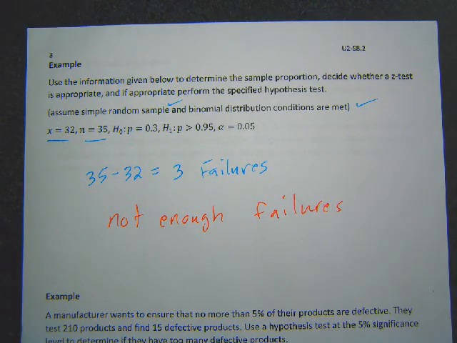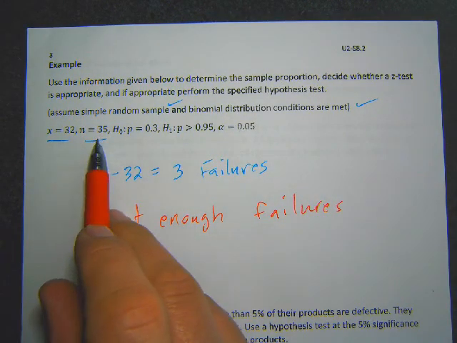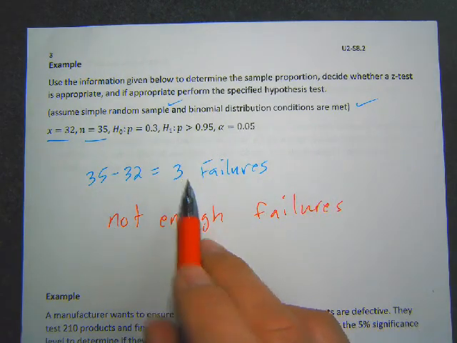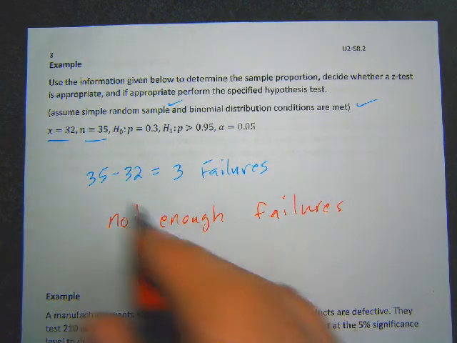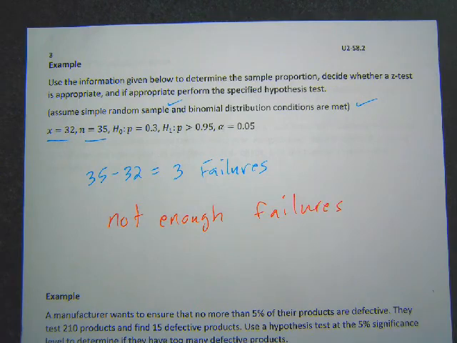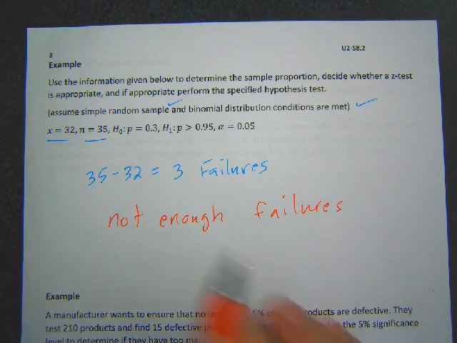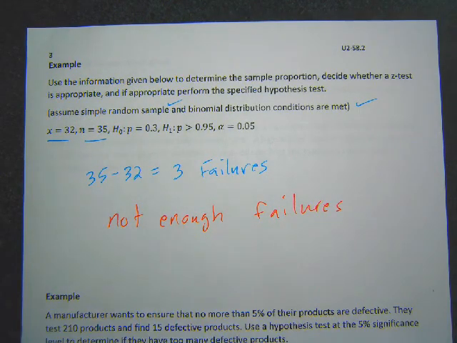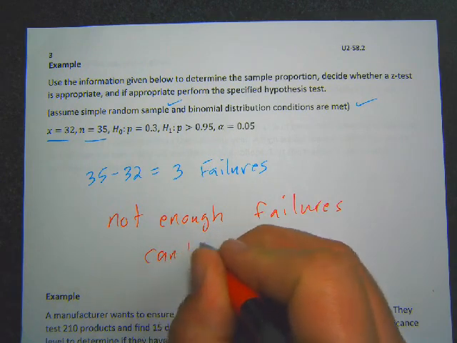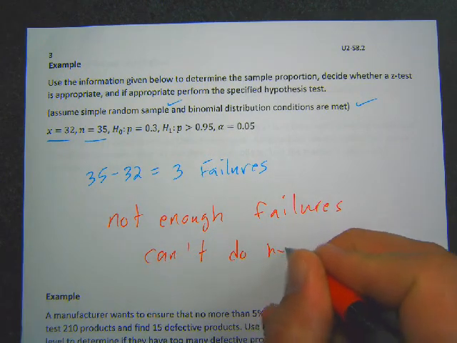So in order to do this test, they're going to have to go back and collect a large enough sample, one that is big enough that they end up with at least 5 failures. So if they went back and sampled 60 people, 70 people, they'd probably be okay. But 35 was just not enough. Not enough failures, can't do the hypothesis test.